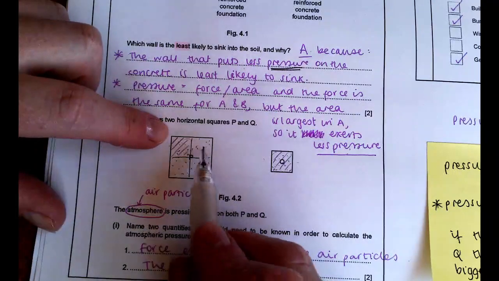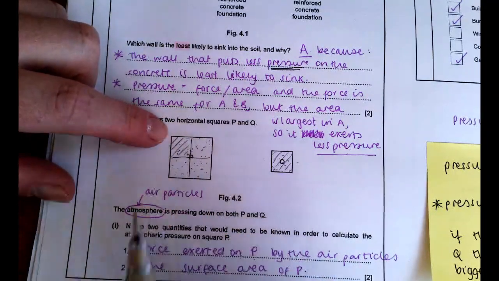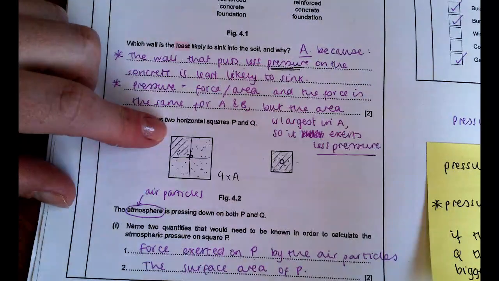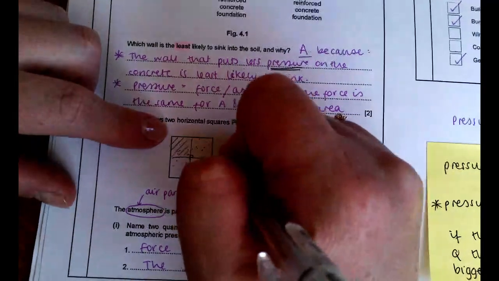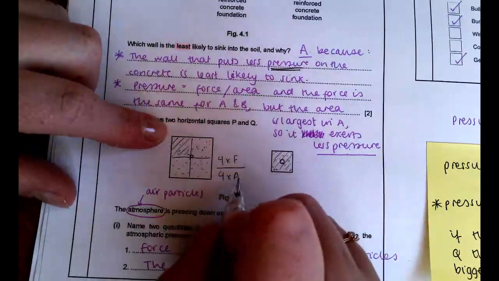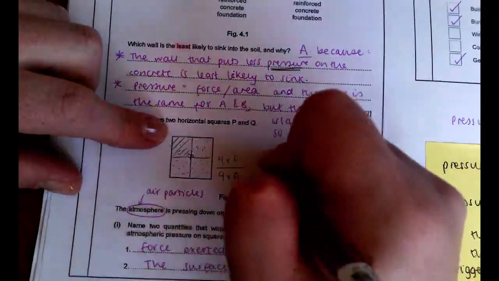But we've actually got 4 times that area, so we're going to need 4 times the force, so that when we divide the two, I get the same pressure.